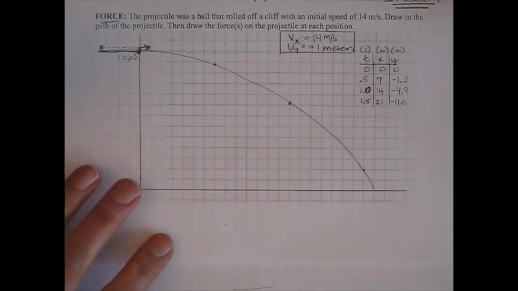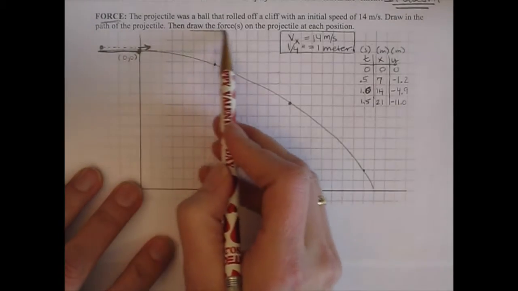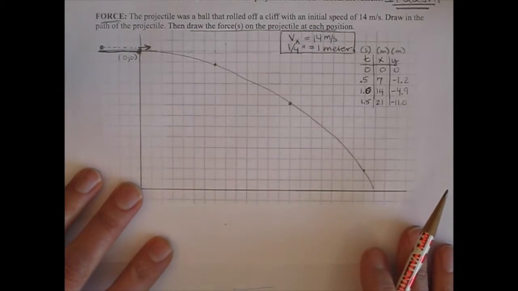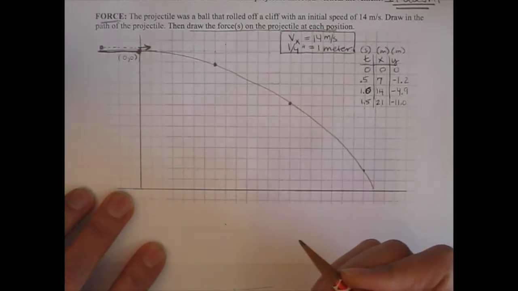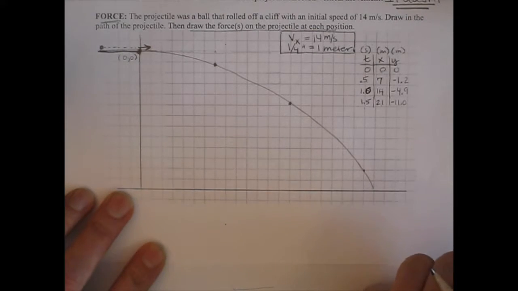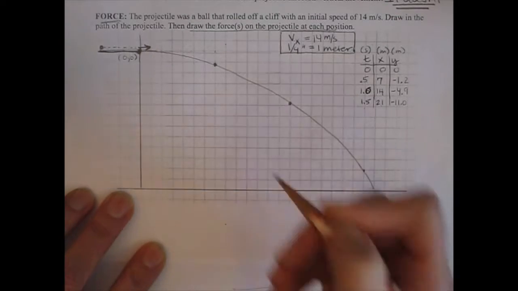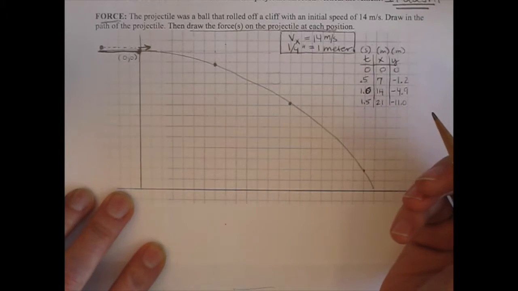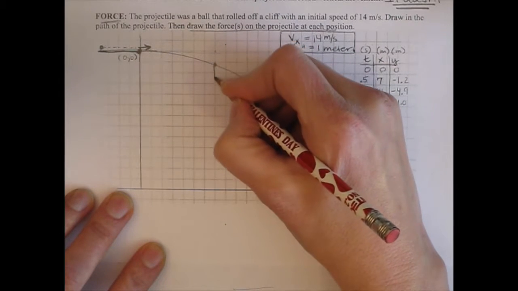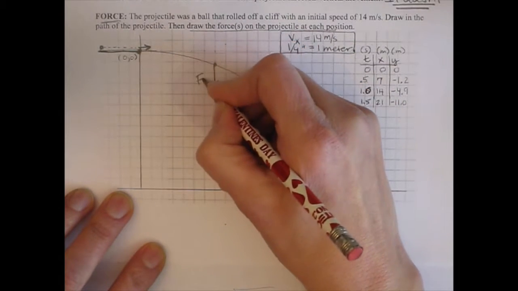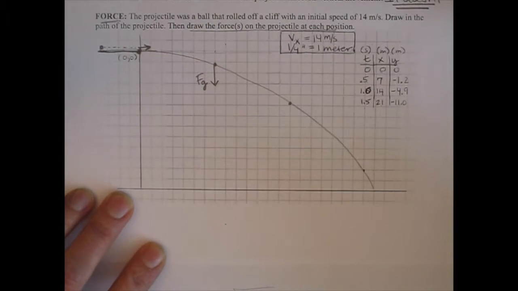Now what we want to do is analyze the force. Draw the forces on the projectile at each position. So at time 1/2 a second, what forces would be acting? Well, there's no air resistance, and it's not interacting with anything except for the Earth, so we have a force of gravity. So I'm going to draw a downward arrow and label it as Fg.